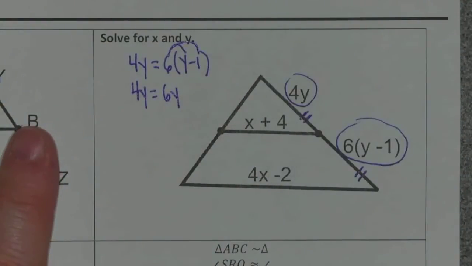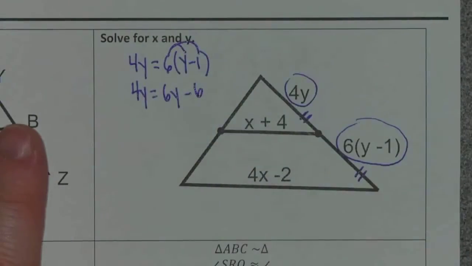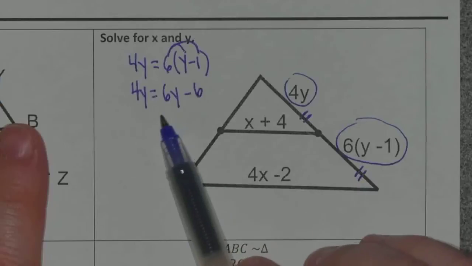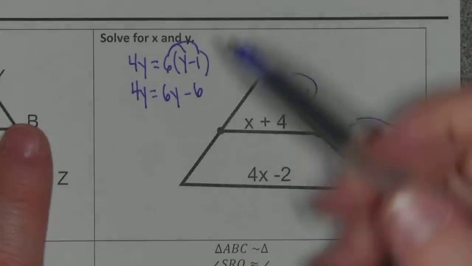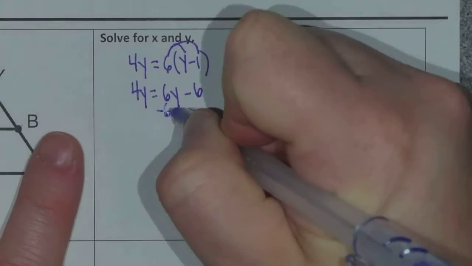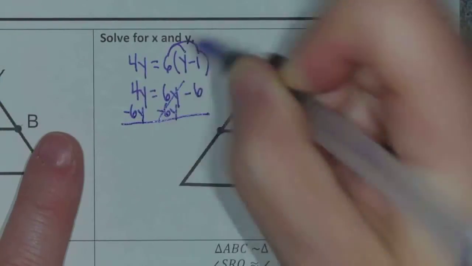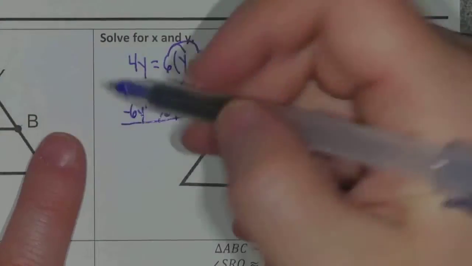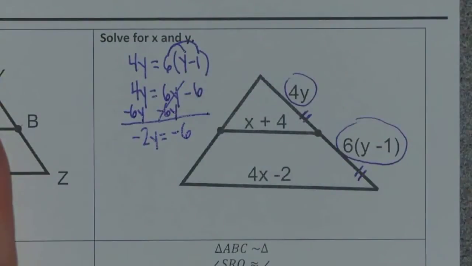And then I have to do the 6 times the negative 1, which is a negative 6. Okay, my goal is always to get my y's on one side together. Always isolate the variable. So I'm going to subtract my 6y's over to this side to get the y's all together on one side. So when I subtract my 6y's over, how many do I have all together? Good, negative 2y. And it's equal still to negative 6.